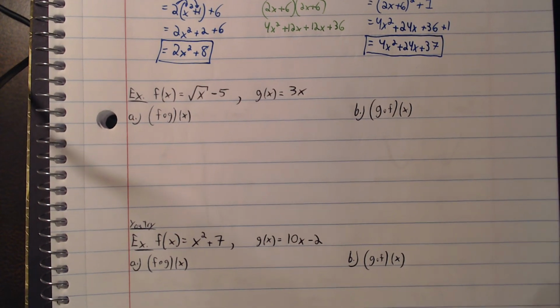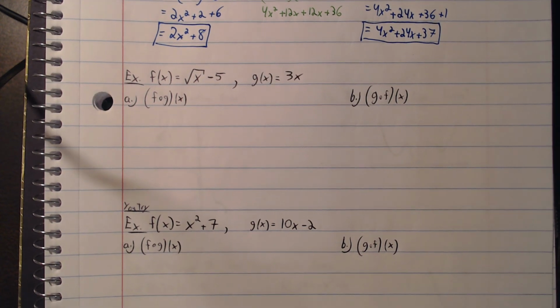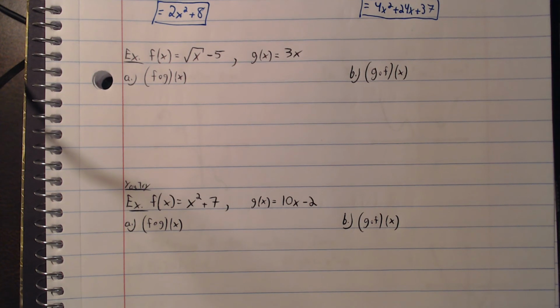Here we have a couple more examples to look at. At this point, if you'd like to try them on your own, you can, or you can just observe how these ones work if you're not quite getting the concept yet. Okay, so here we have two new f and g functions. We have f of x equal to the square root of x minus 5, and we have g of x equal to 3x.